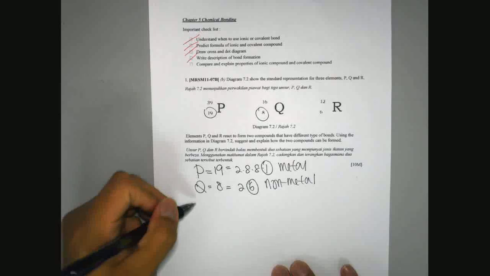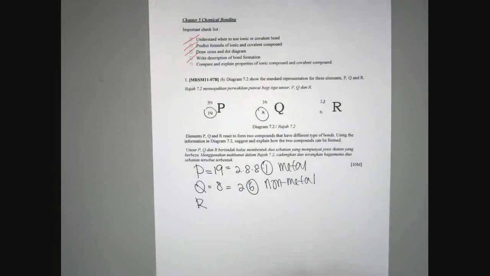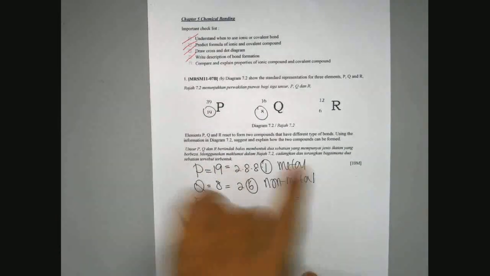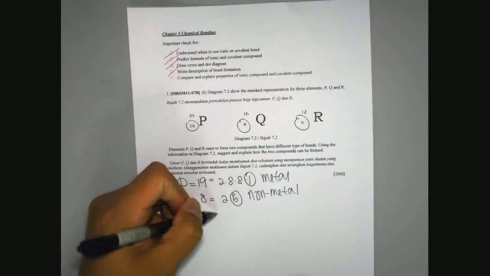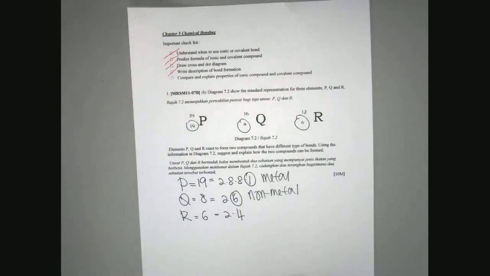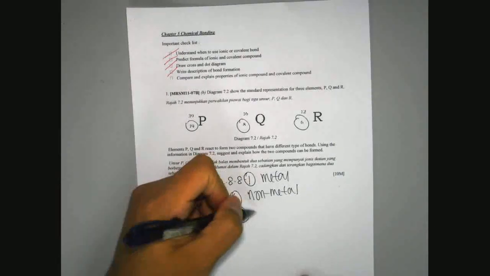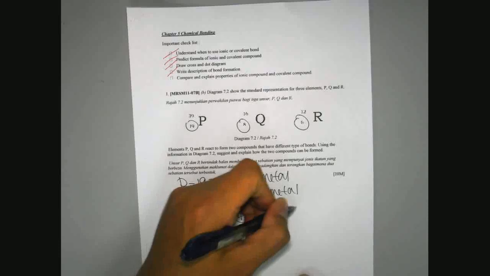Same thing goes for R. For R, we have total 6 electrons, so we should have 2, 4. When we have 4 valence electrons, it is also a non-metal.